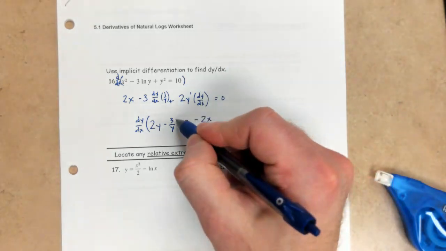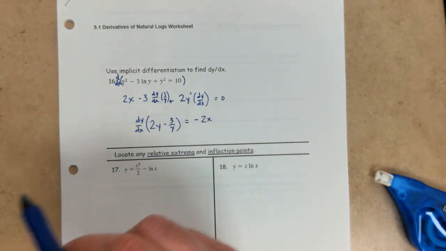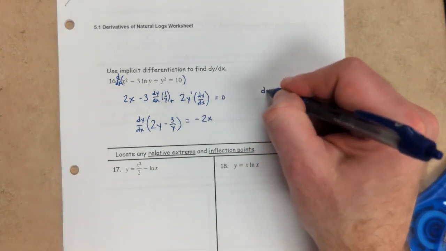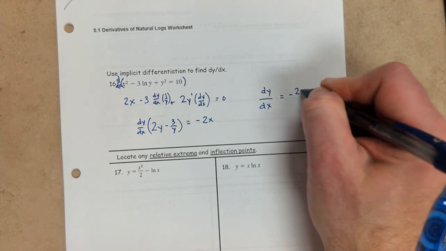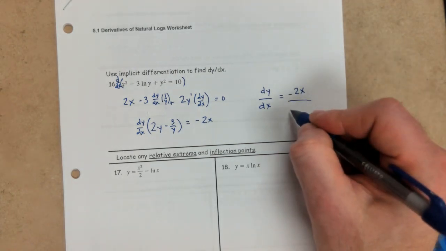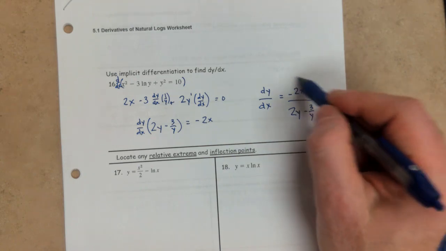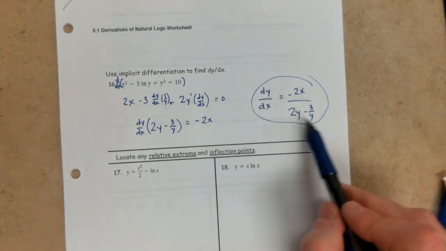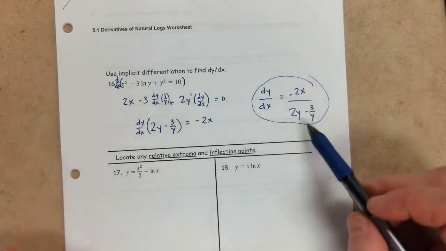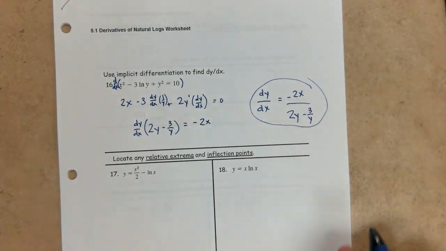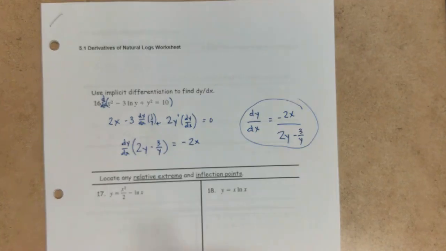I don't usually like starting with a negative, I guess. I don't know really why. But go ahead and divide both sides by the 2y minus 3 over y. So we get dy dx equals negative 2x all over 2y minus 3 over y. And you can play around with that. We don't like fractions within fractions, but again, this is just algebra 2 or before, so simplifying that, okay?